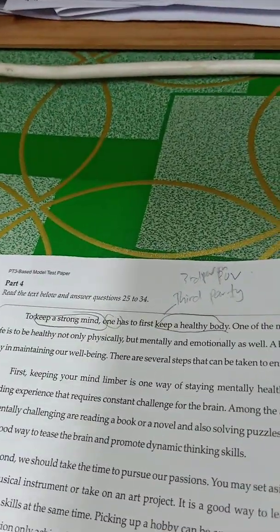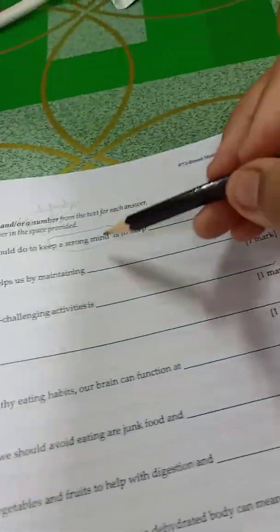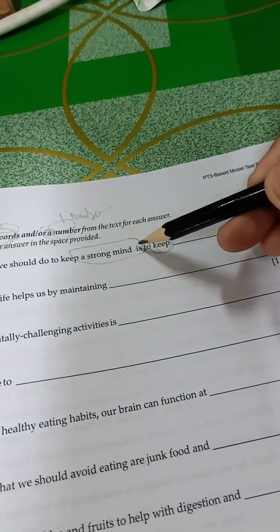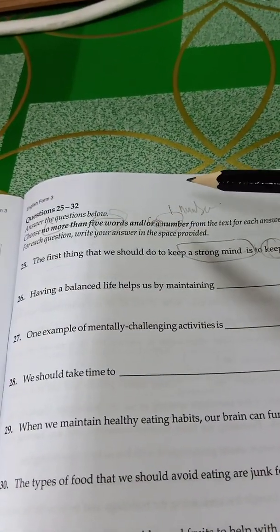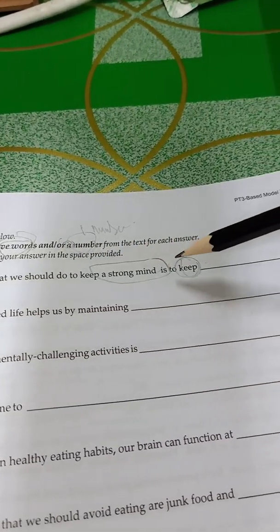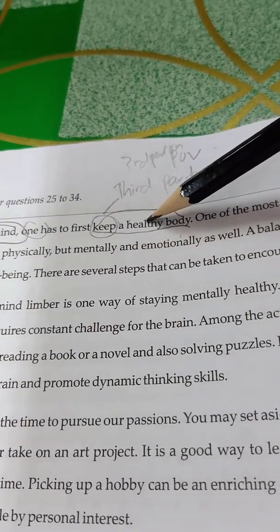So this is the answer, right? Keep. It is already here. Keep. Look again at the sentence. The first thing that we should do to keep a strong mind is to keep a healthy body.